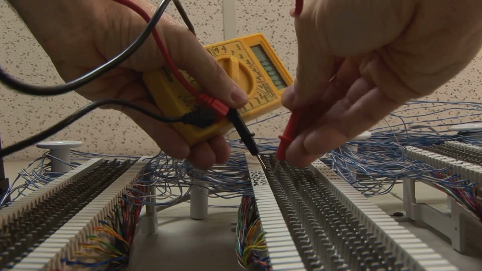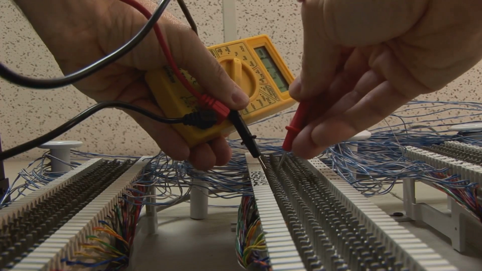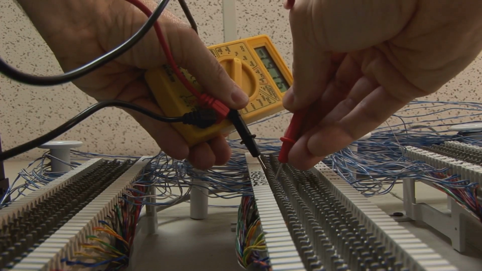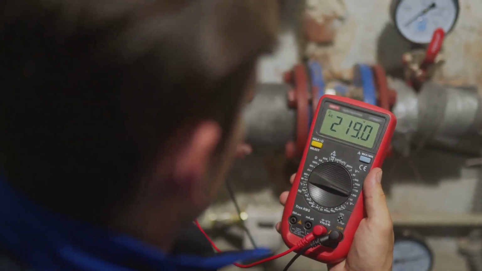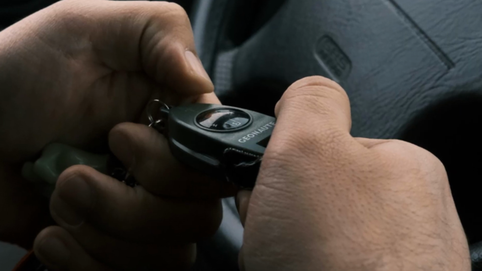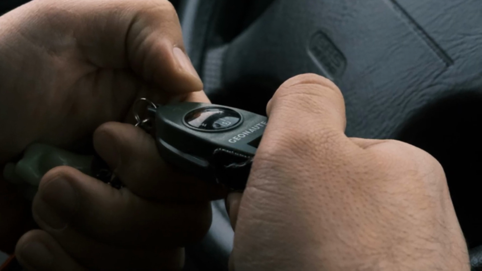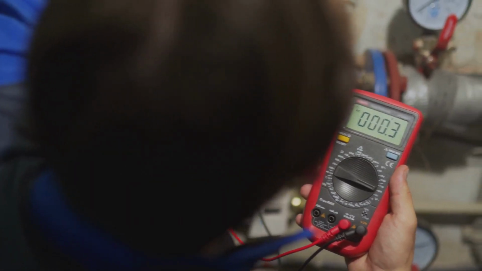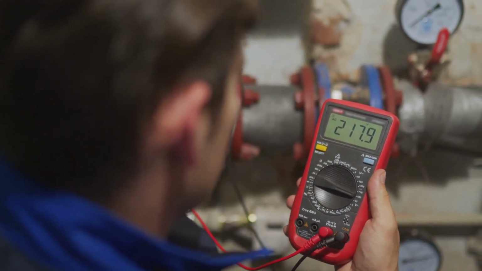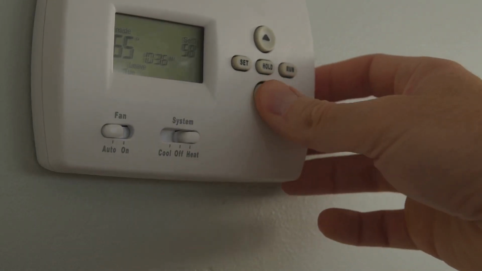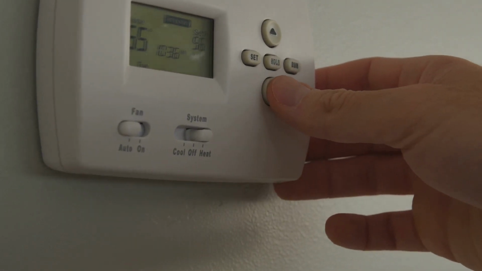Step 2. Connect the red lead to the positive point and the black lead to the negative point or ground. Step 3. Read the voltage displayed on the multimeter. Compare this reading to the expected voltage for the component you are testing. Practical tip. When measuring voltage across a switch, make sure the switch is in the on position. For thermostats, simulate a call for heating or cooling to get an accurate voltage reading.